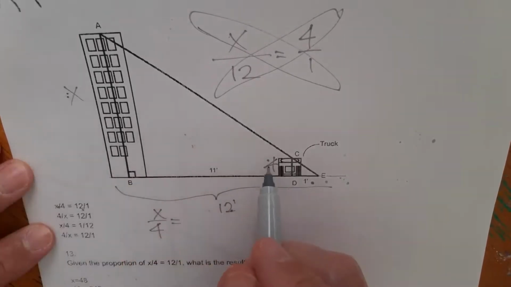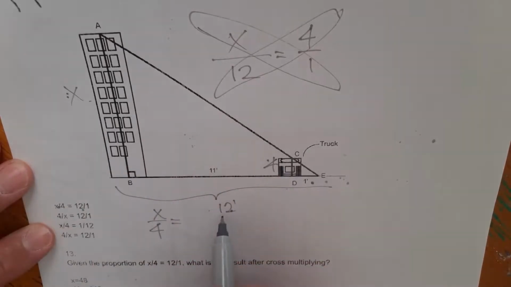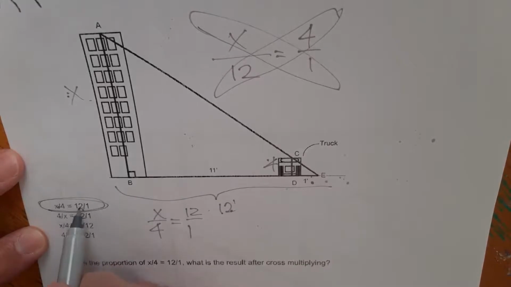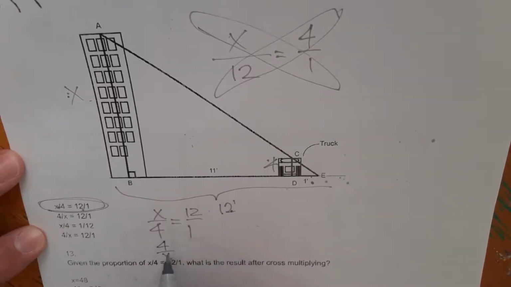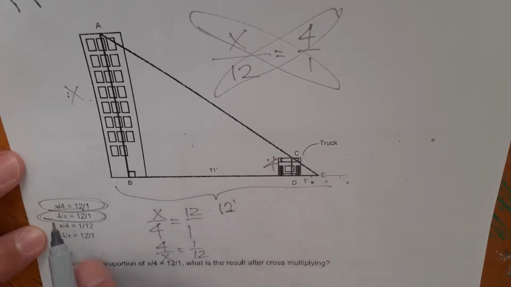So if x over 4 went height to height, now we're going to go distance to distance. So this is going to be 12 over 1. Check. Then they flipped it: 4 over x. We already know that this is going to be 1 over 12. You flip one side, you must flip the other. So 4 over x is 1 over 12, and x over 4 is 12 over 1.